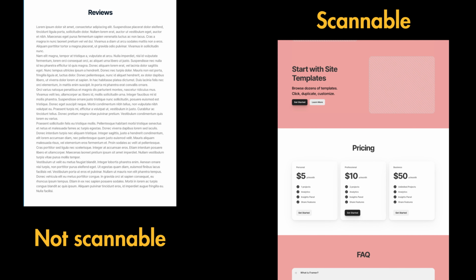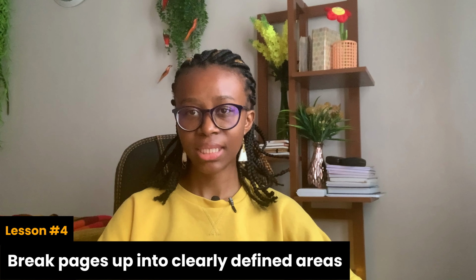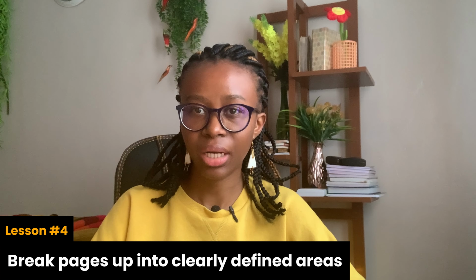Let's look at this example. The page to my left is not scannable because it's just a block of text, while the page to my right is highly scannable because we've used a lot of titles, we've used bulleted lists, and we've also kept the paragraphs short. Lesson number 4, break pages up into clearly defined areas.